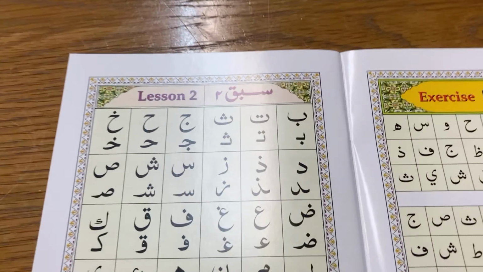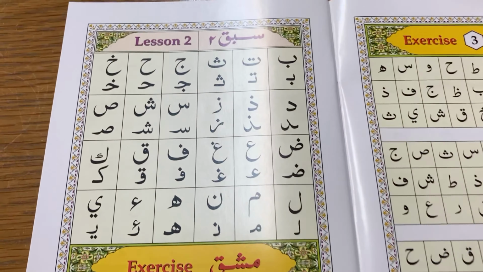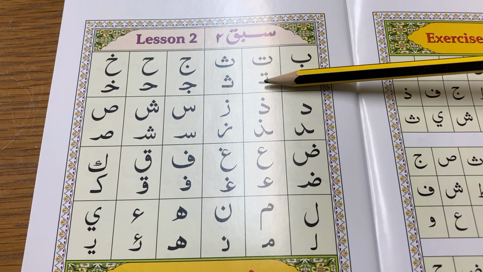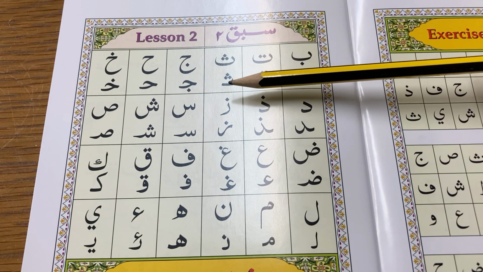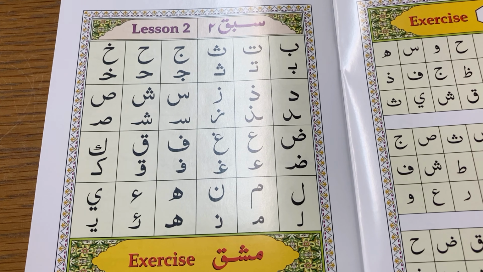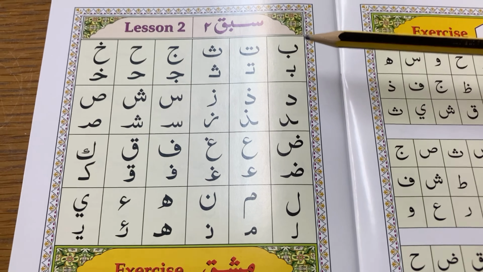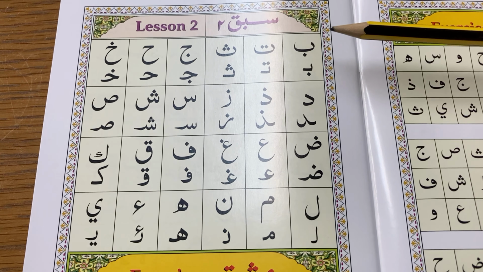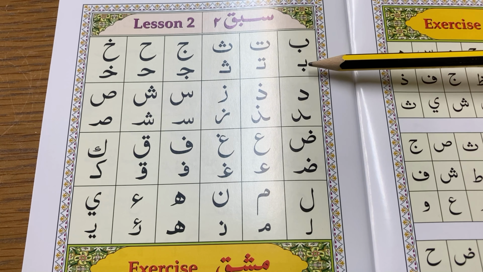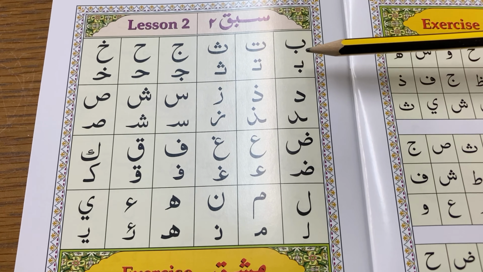Welcome back. Today we will be focusing on lesson number 2 from Ahsanul Qawaaid. Lesson number 2 focuses on how the letters look when they appear at the beginning of a word, because obviously letters will be combined to form words. So this lesson really focuses on helping you to identify what the letters will actually look like when they are joined to another letter, and when the letters appear at the beginning of a word.